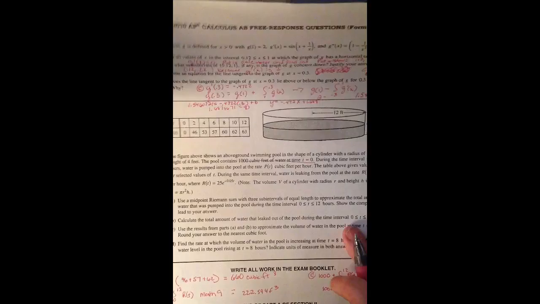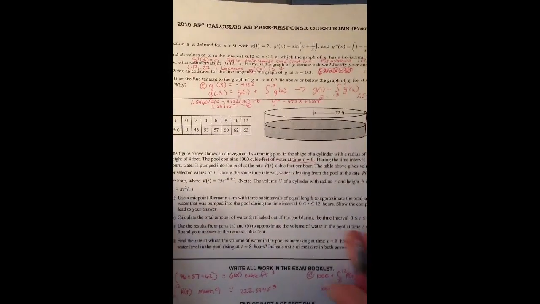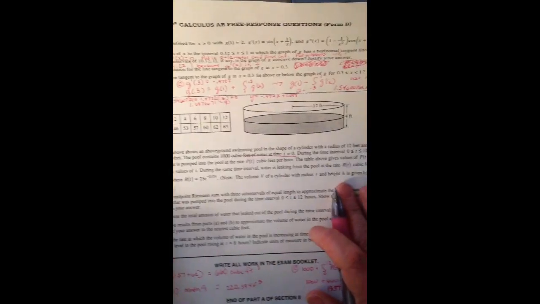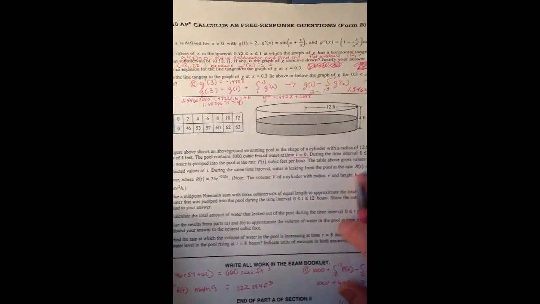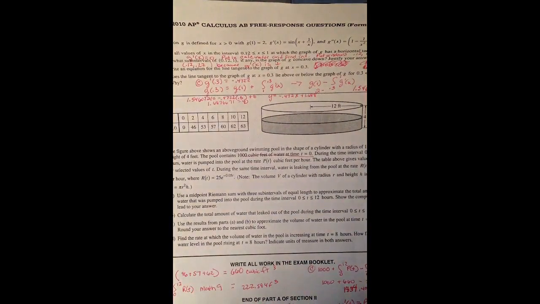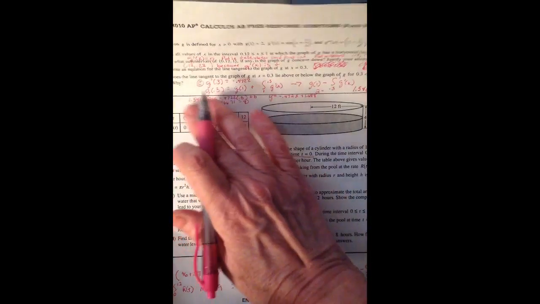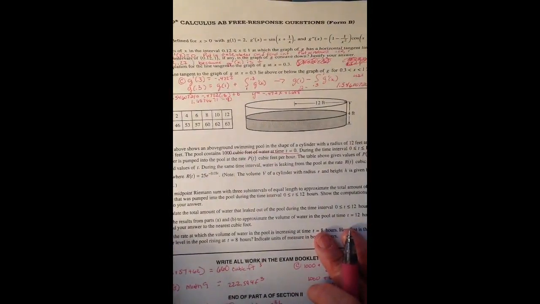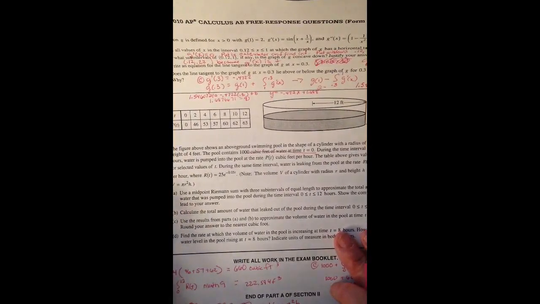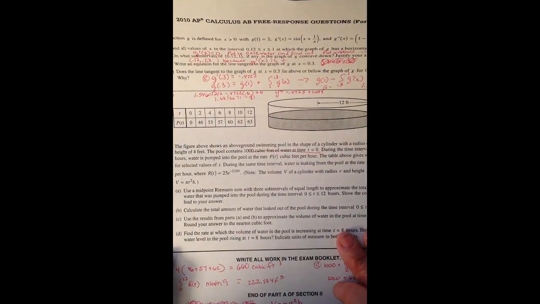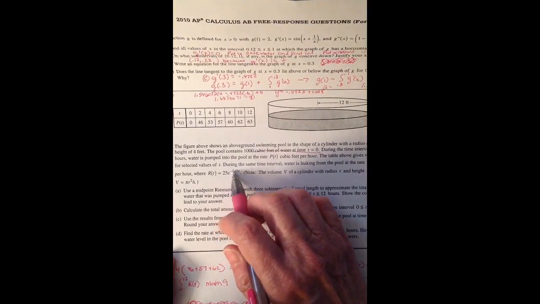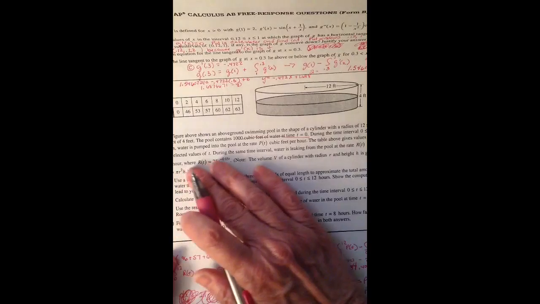So let's look at the next one. They give you a table, they give you a drawing, they talk about a swimming pool. It's got a radius of 12 feet, height of 4, and the pool contains 1,000 cubic feet at the beginning. P of t, which is your table of values, is the rate at which the water is pumped into the pool. And R of t, which they give you a function rule for, is the rate at which water goes out. And then they give you the volume formula.